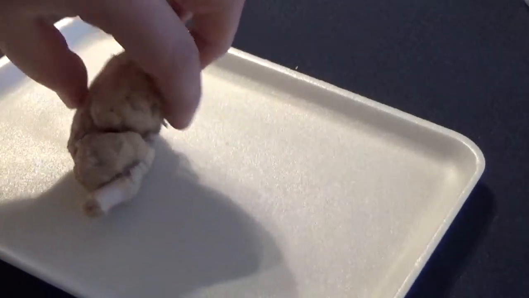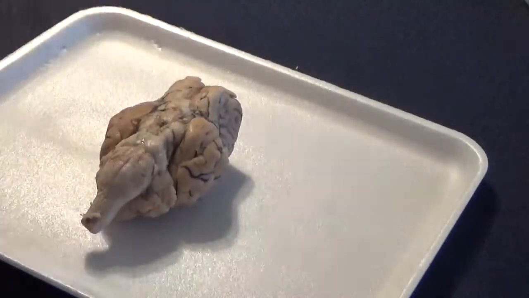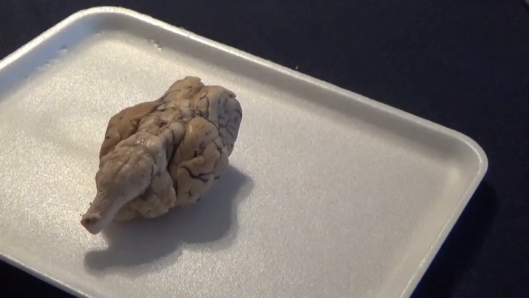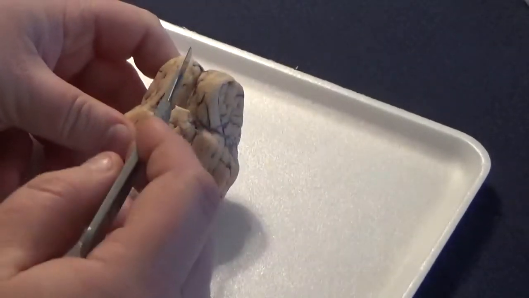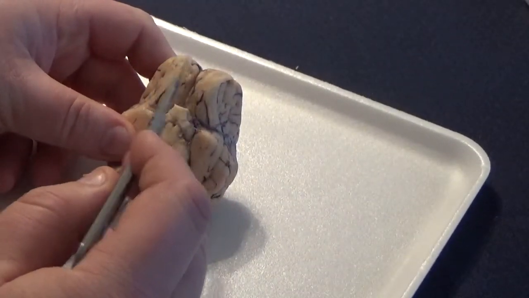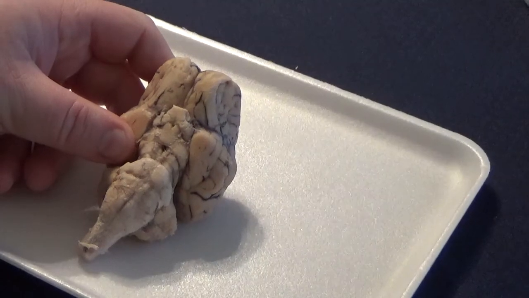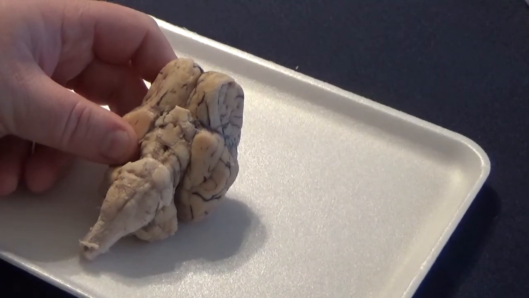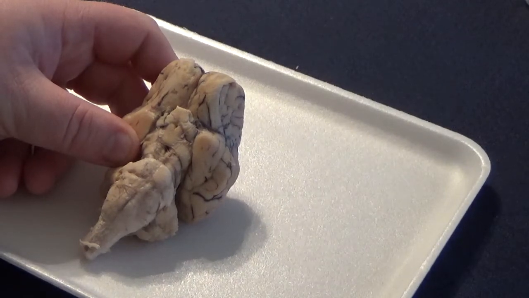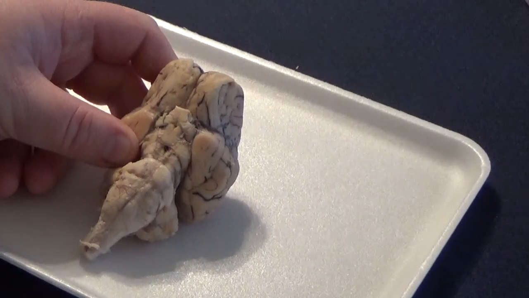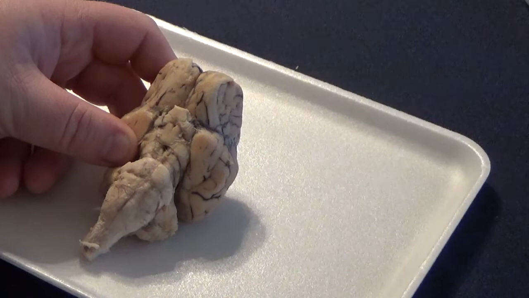So if we flip this brain around and look at the back side, we can identify some other features. On the back side, we can see the olfactory bulbs. Here are the olfactory bulbs. A sheep's sense of smell is much more powerful than that of a human. Sheep use their sense of smell more than they use their sense of sight. So they have very large olfactory bulbs, much bigger than ours.